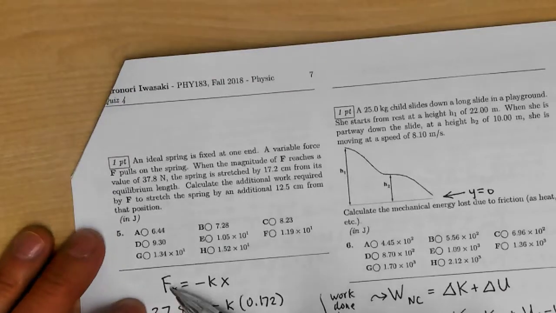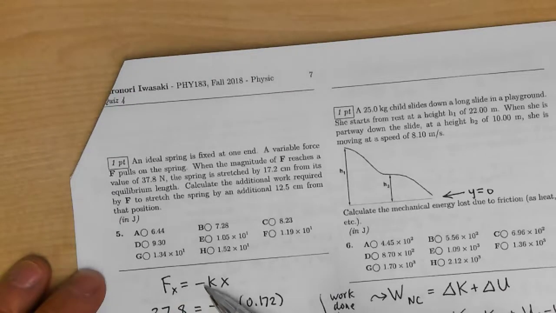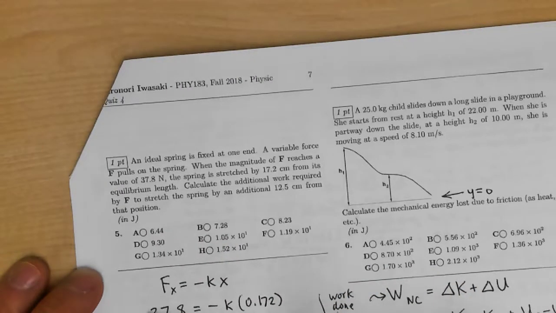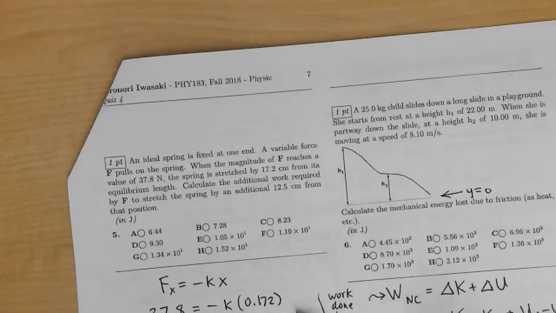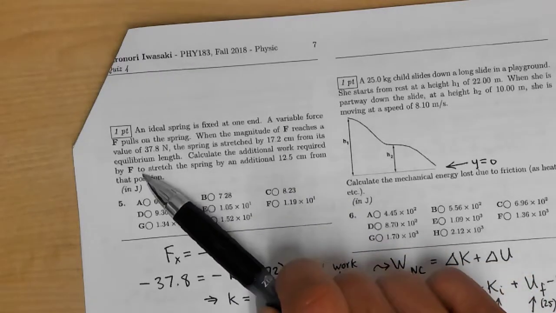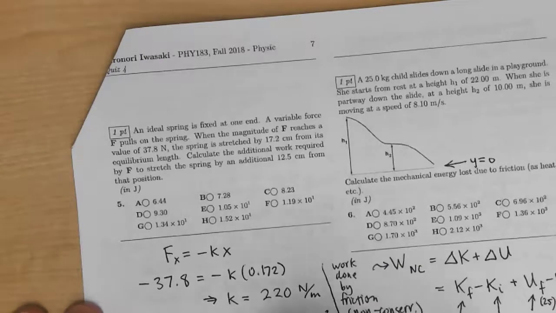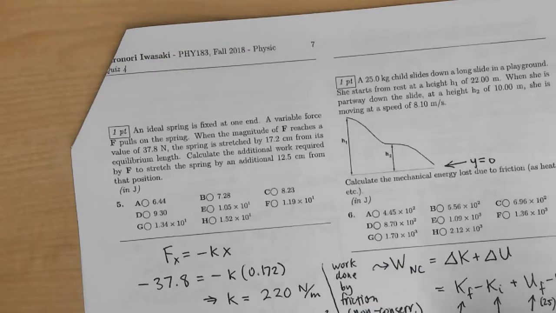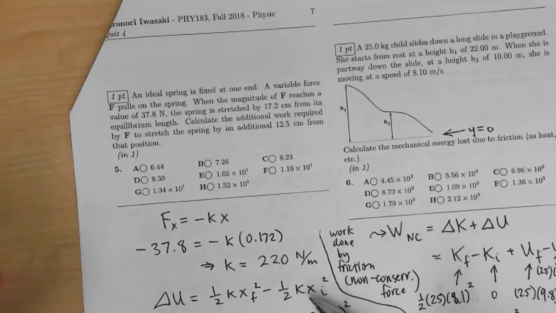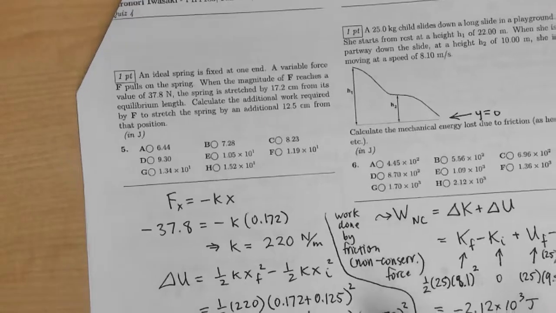Okay, so the spring force Fx is equal to minus kx. We're told that the value is negative 37.8 when x is equal to 0.172. So we can solve for k, which is 220 newtons per meter. So we need to know the extra work that needs to be done. We just need to calculate the extra potential energy that's going to be stored in the spring if we stretch it this additional amount. So it'll be 1/2 k x final squared minus 1/2 k x initial squared, because the work you do will go into storing this energy as potential energy.